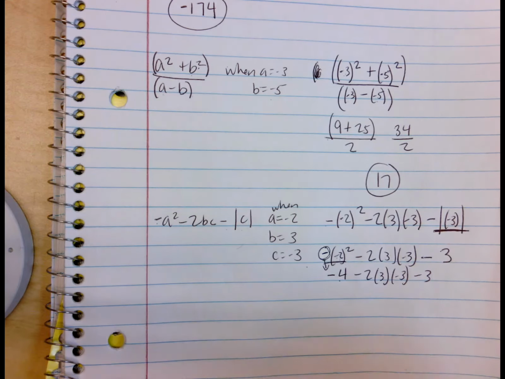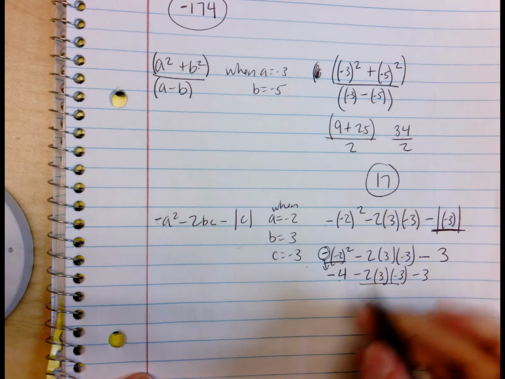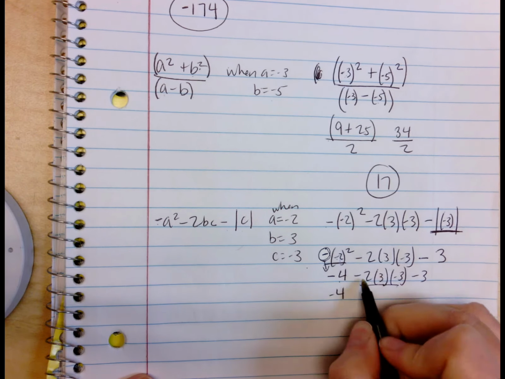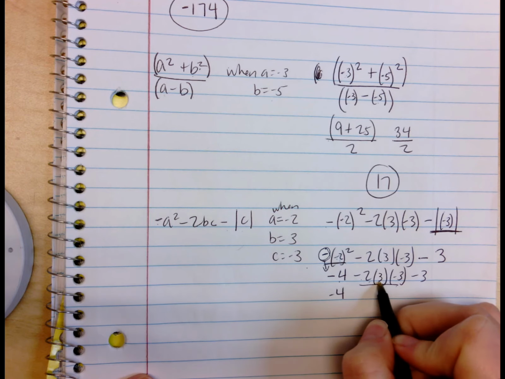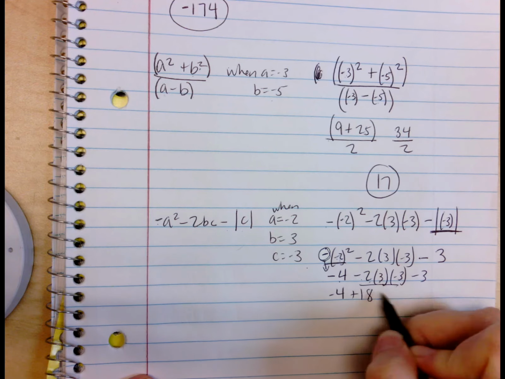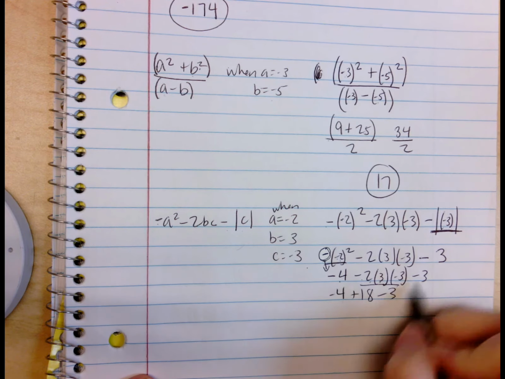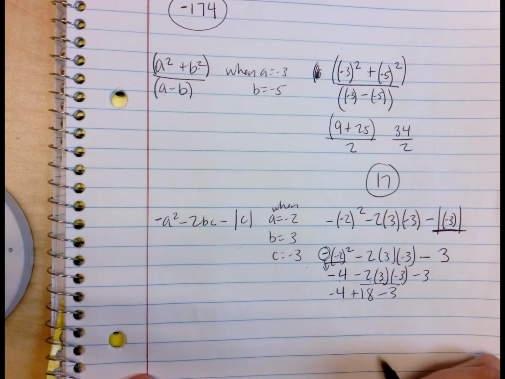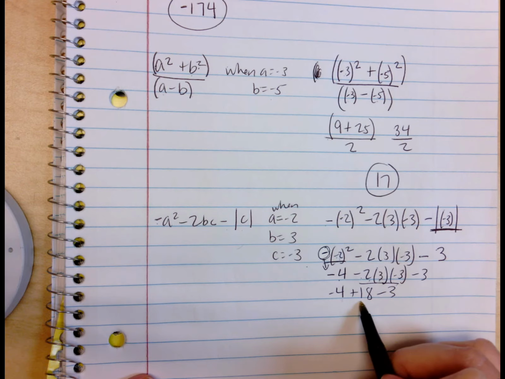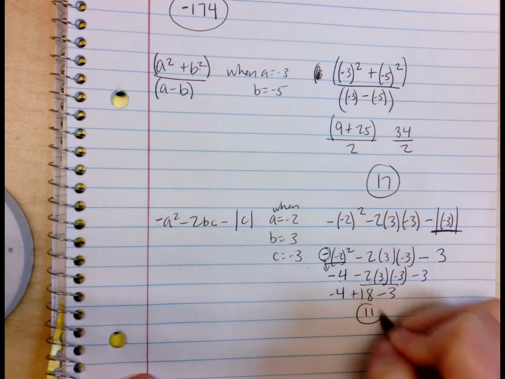Okay, then we do multiplication from left to right. So -2 times 3 is -6. -6 times -3 is +18. And then bring the rest of it down, that -4 and that -3. And then we add -4 and 18 is 14, and subtract 3, and we're left with 11.